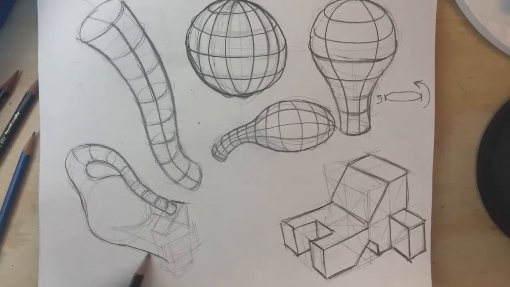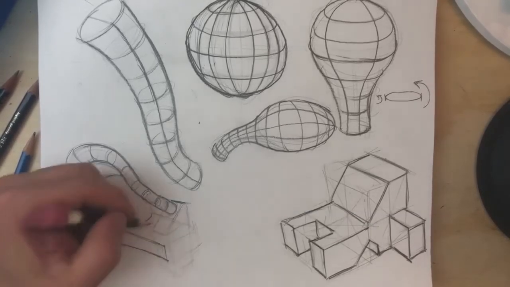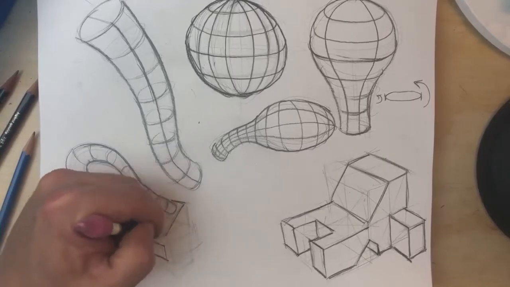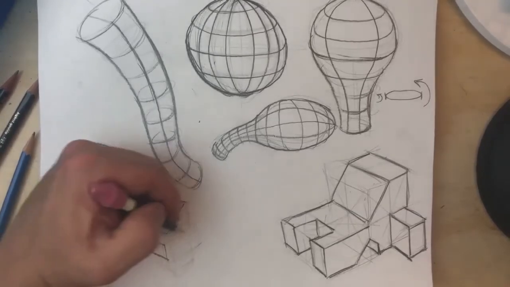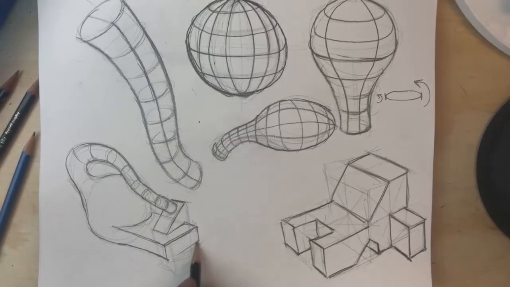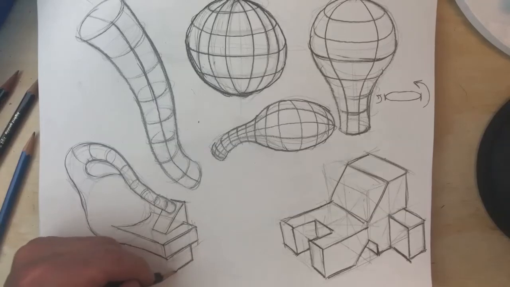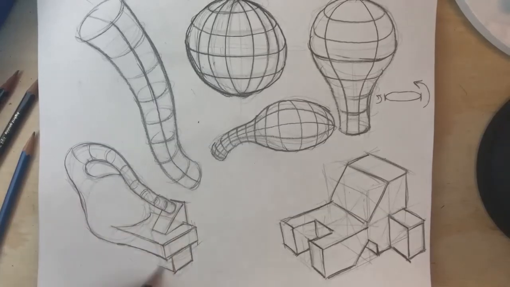Let's see here. It's a little confusing here, so let's see if I can figure it out. Just try to have fun with it. Try not to get too wigged out about making it totally perfect. I mean, try to make it perfect, but take your best shot at it. Try to keep it as clear as you can. And then move on.